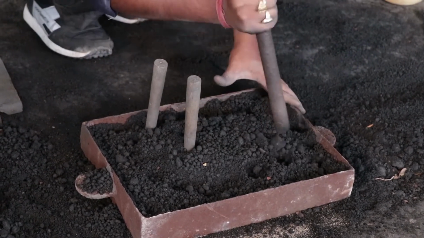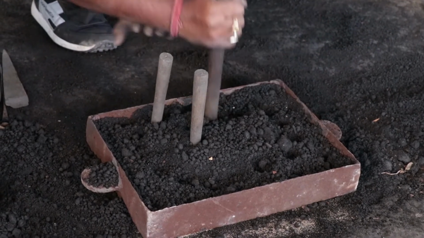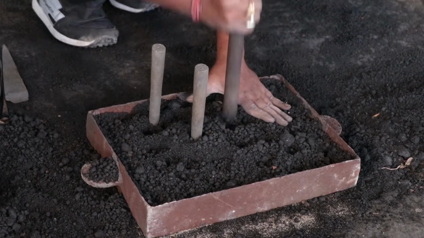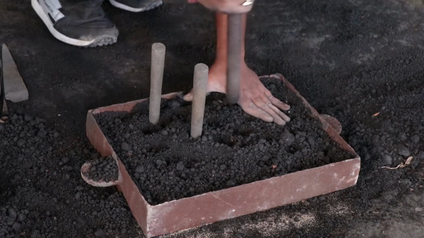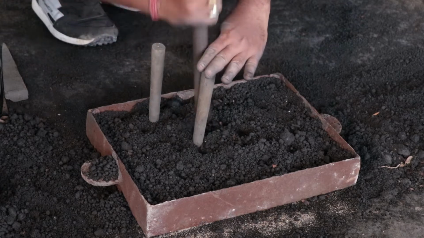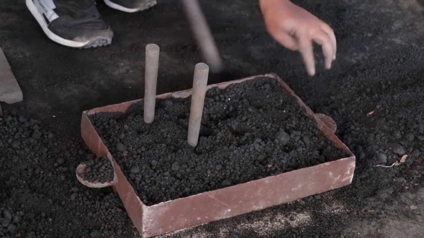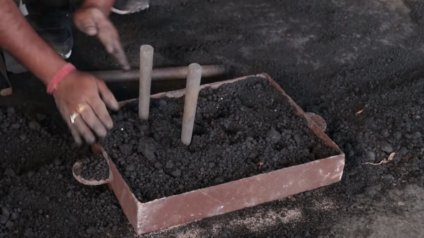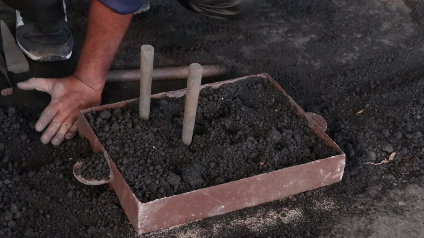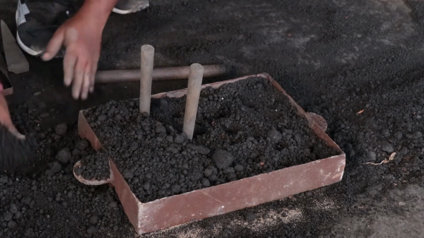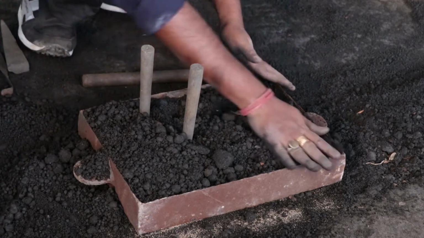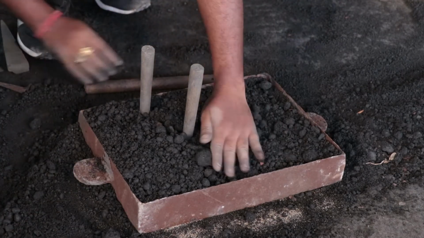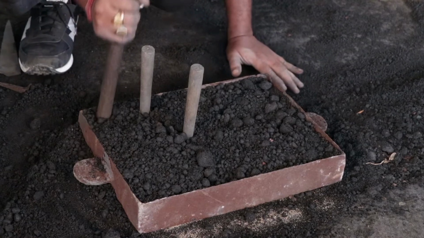First we are finishing the outer area. After that, as it comes to the center, we are placing this rammer in a 90-degree pattern. Again, once it is completed, you can see that there is a gap again. Again, we need to fill it with sand. Once it is filled, again start ramming.